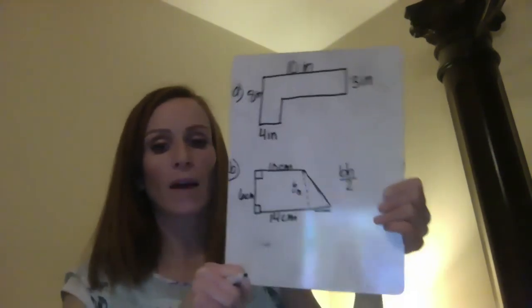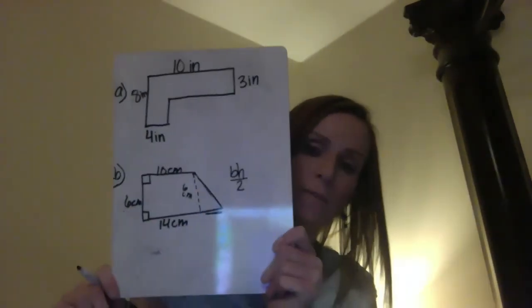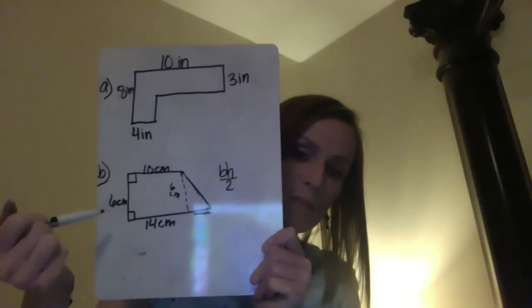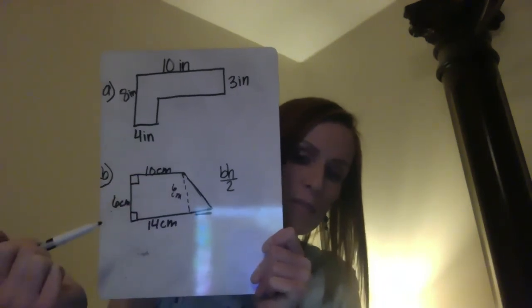So find these 2. These are your practice problems for today. I'm trying to get it so the reflection's not on there too badly. This is 10 centimeters, 6 centimeters, 14 centimeters, and then I just told you the height is 6 centimeters.